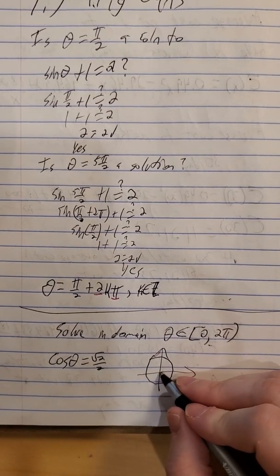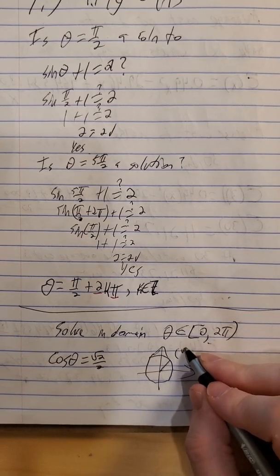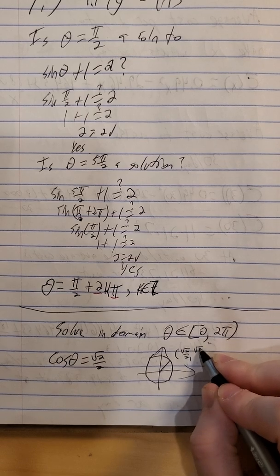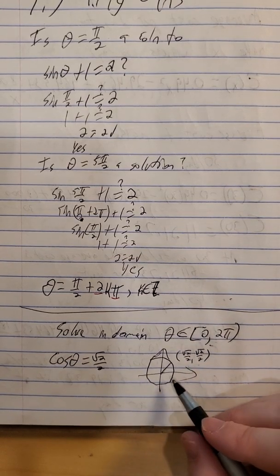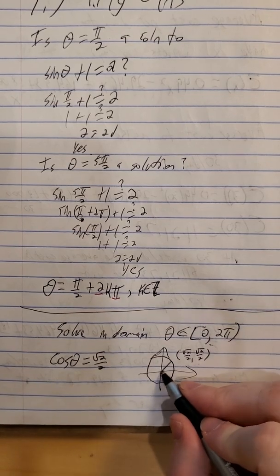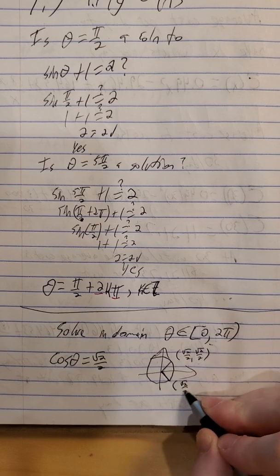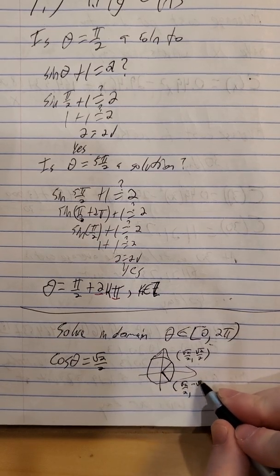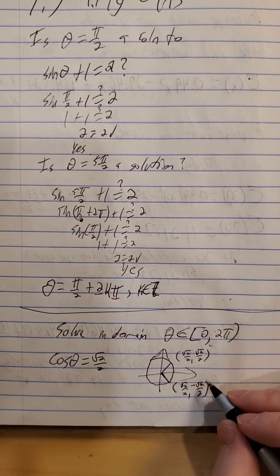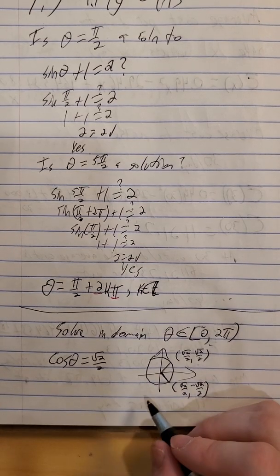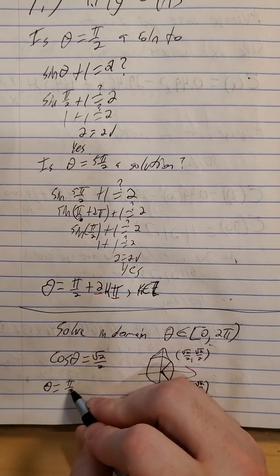So root 2 over 2, one place we know that's happening is at pi over 4, since we have root 2 over 2, root 2 over 2 happening at pi over 4. They're asking about the cosine, so over here the root 2 over 2 would be the same for the x coordinate. So that would be at theta equals pi over 4.